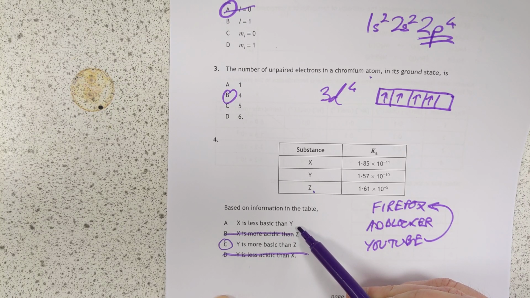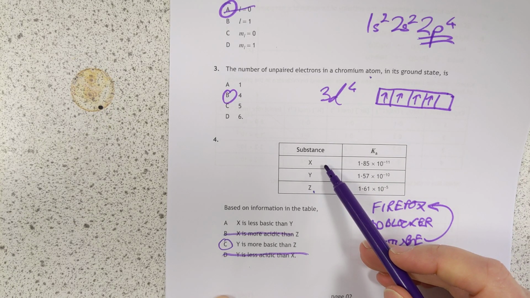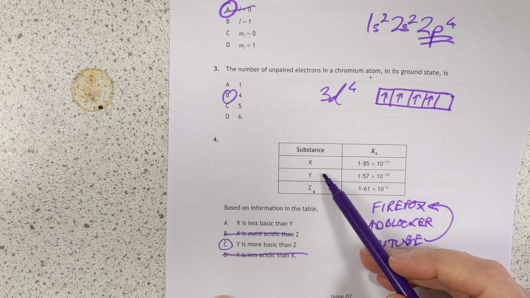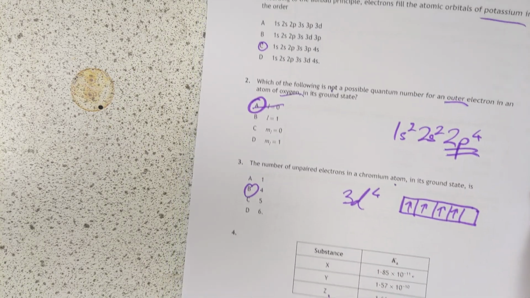X is less basic than Y. X is less acid than Y, because the number's smaller here. I'm going to go with C. Let's see if I'm wrong at the end.